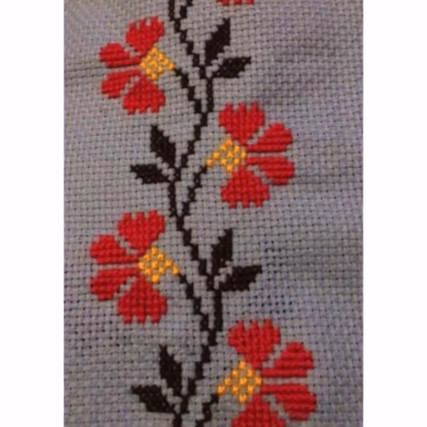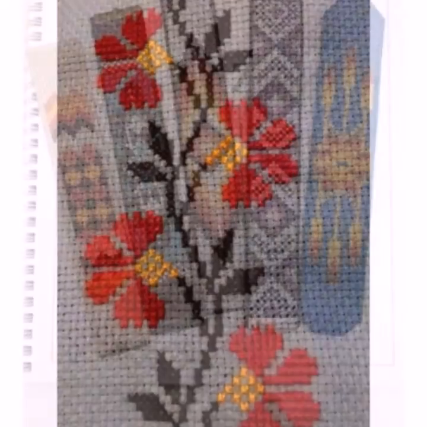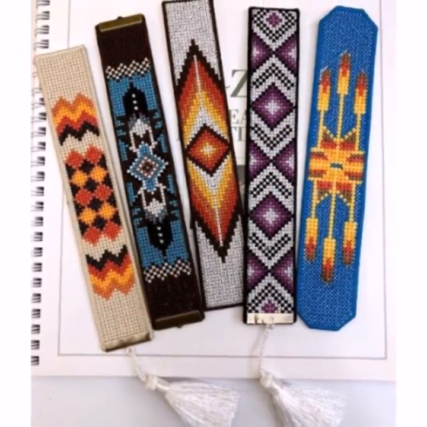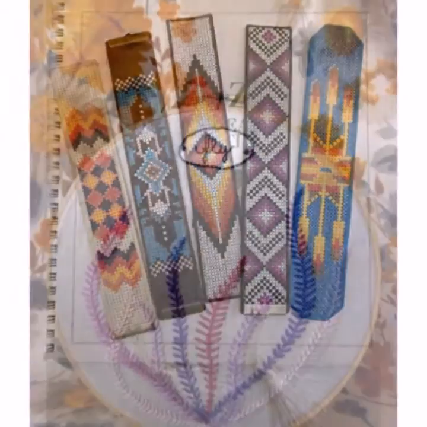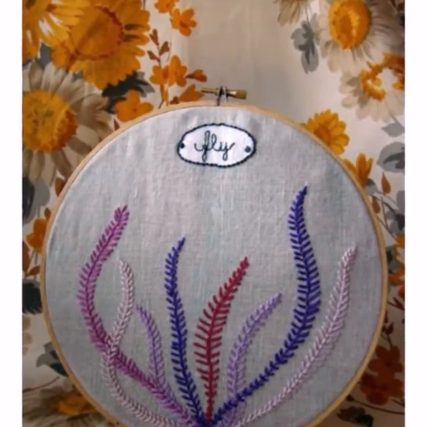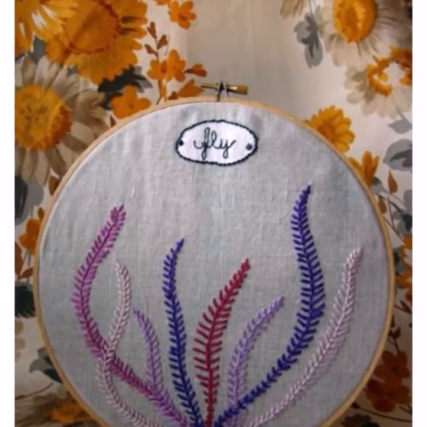Today I am going to be sharing some cross-stitch embroidery design ideas that you can try. Cross-stitch embroidery is a great way to add a touch of personality and creativity to your home decor. It is also a fun and relaxing hobby that can be enjoyed by people of all ages.